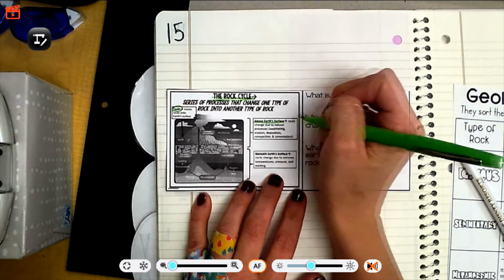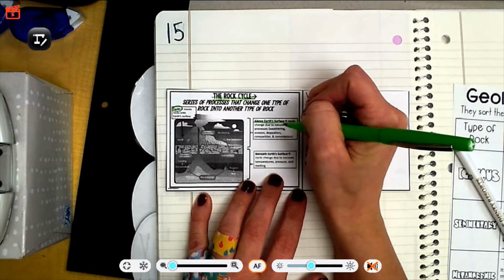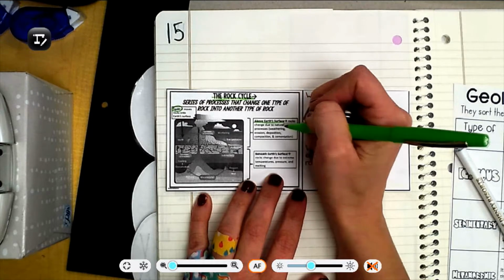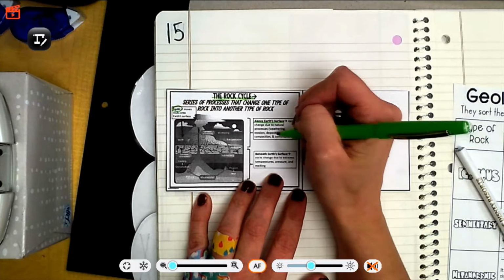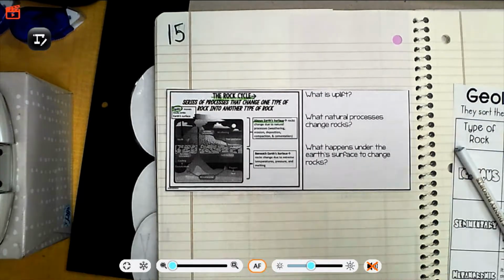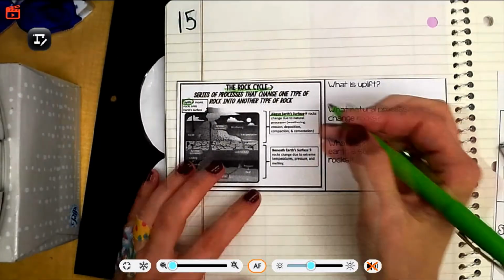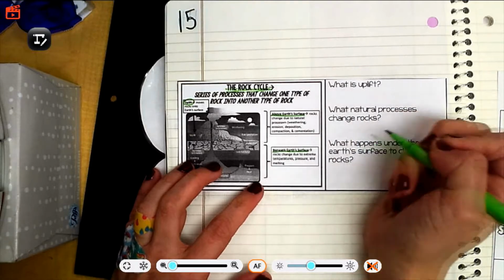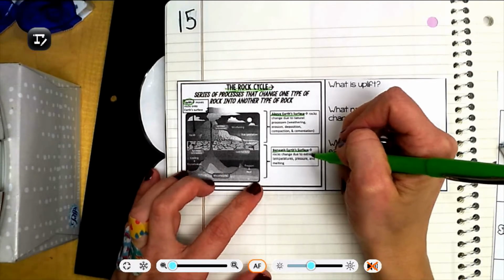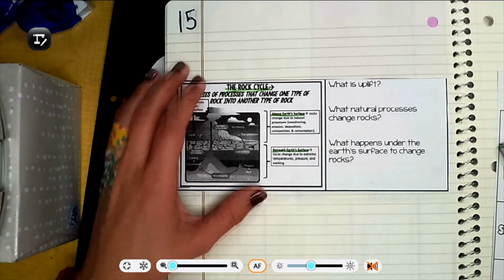Telling you what's going on above Earth's surface. Rocks change due to natural processes: weathering, erosion, deposition, compaction, and cementation. Remember we talked about that, mostly sedimentary rock. What's happening beneath Earth's surface? Rocks change due to extreme temperatures, pressure, and melting.